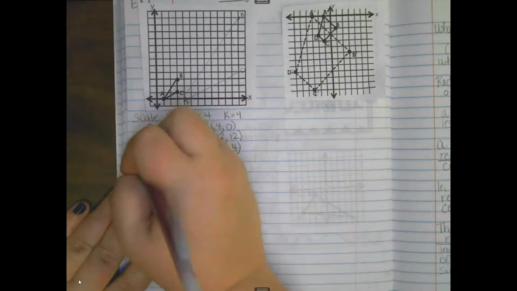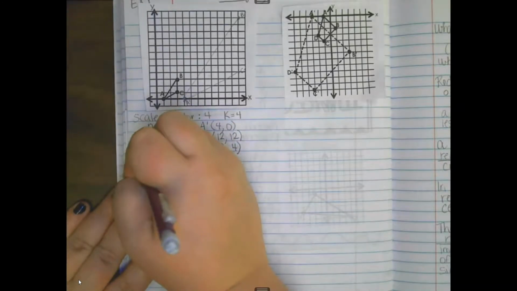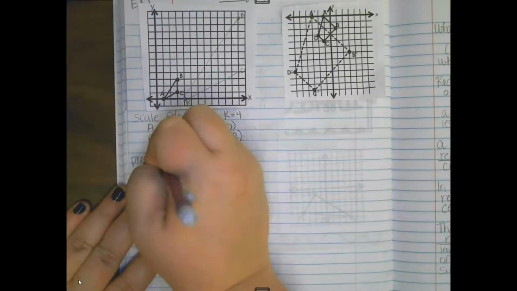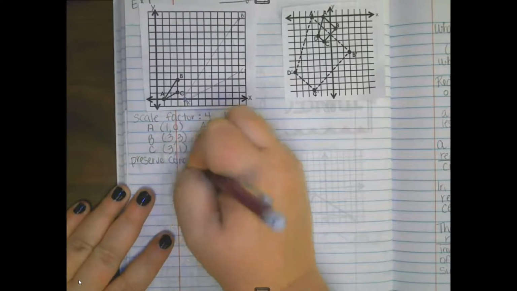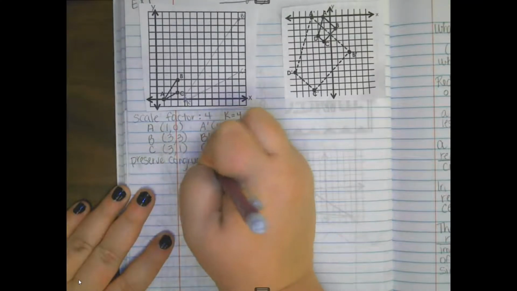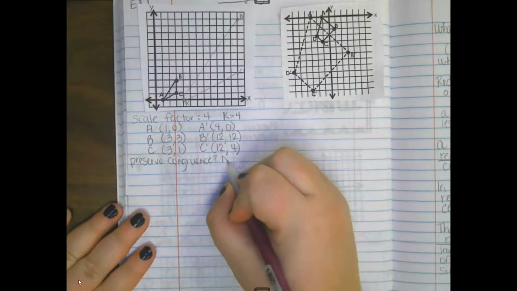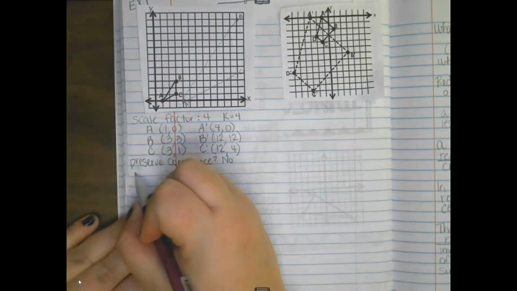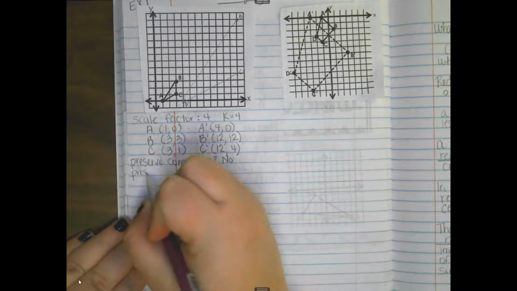So the question is, did it preserve congruence? Did it keep its same size? Okay, that's what we talked about yesterday. The answer is no. It obviously got bigger. What about, did it preserve orientation?